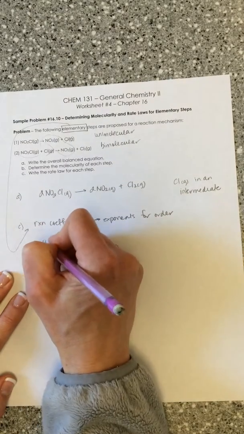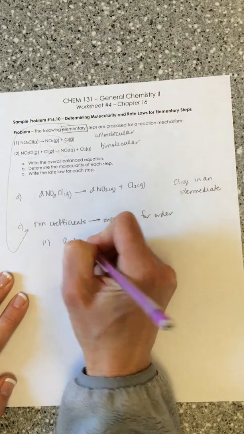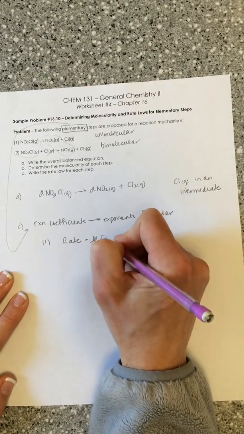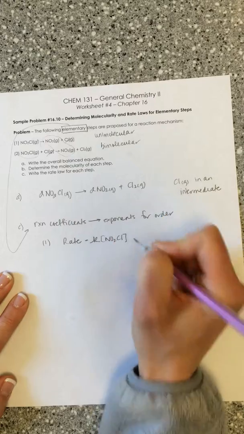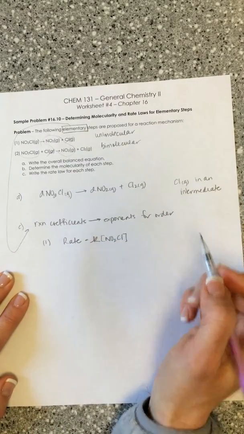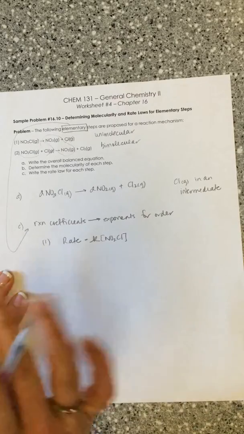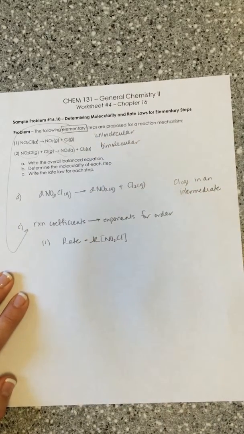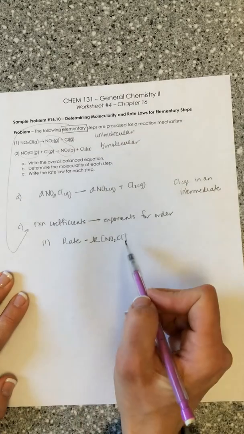Okay, so for reaction 1, we still write rate laws as rate equals rate constant times the concentration of any reactant raised to the power, now that is a coefficient, and we can do that. It's really important that you realize this only applies if we know or are proposing that it's an elementary step.